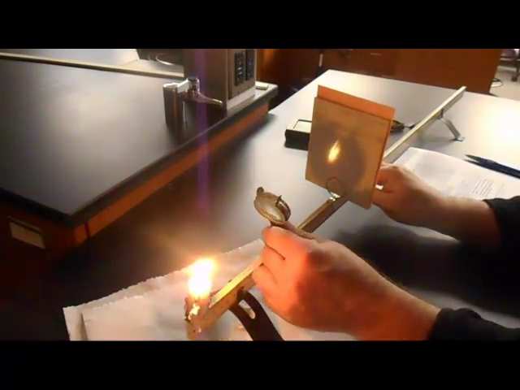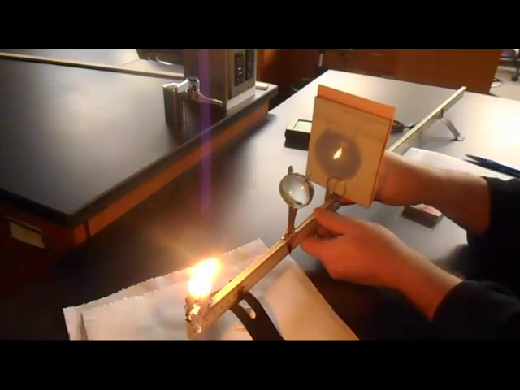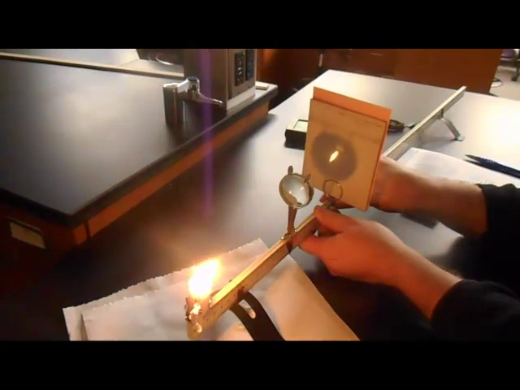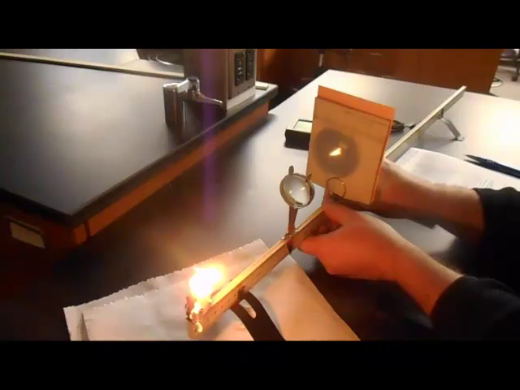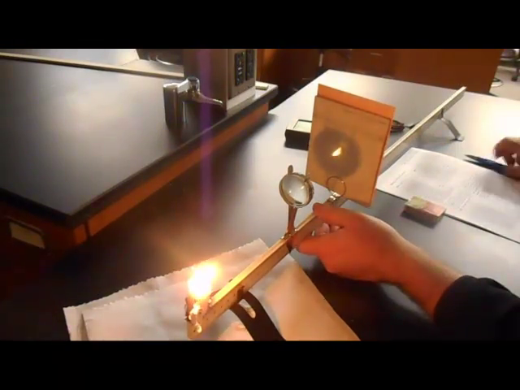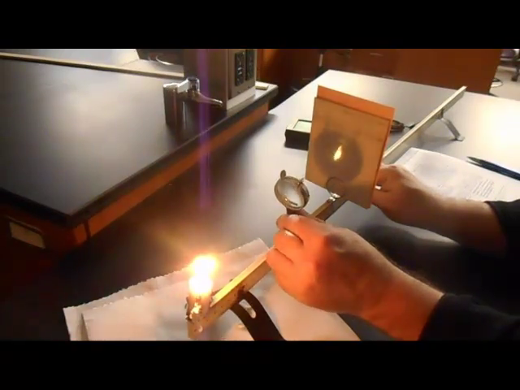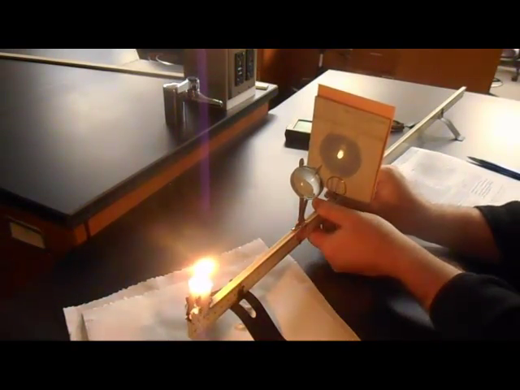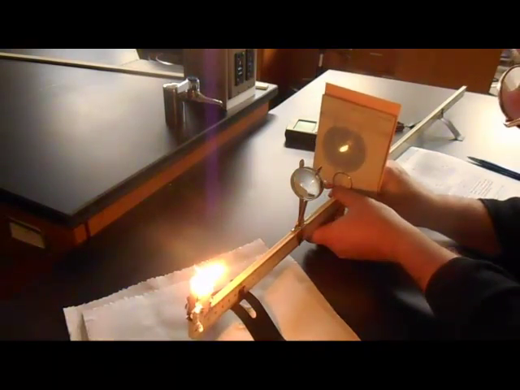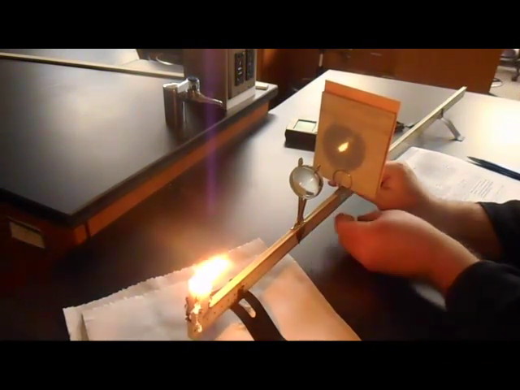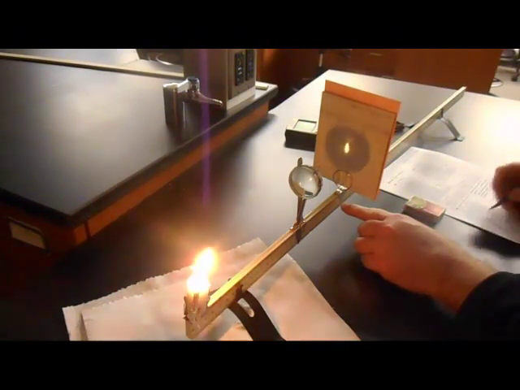Put the object distance at 16, and I get an image distance of, let's see, yeah, about there, 12 centimeters. Object distance of 18. Alright, so that's 11.5.